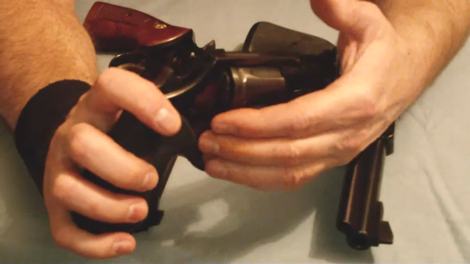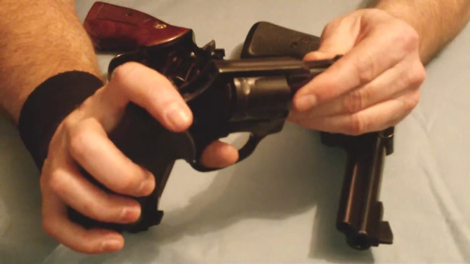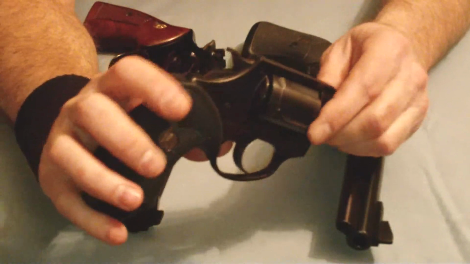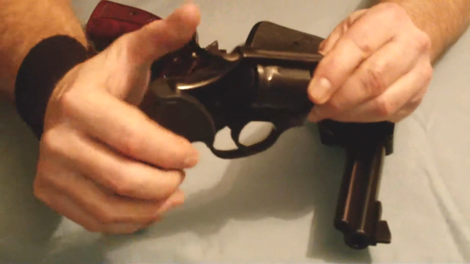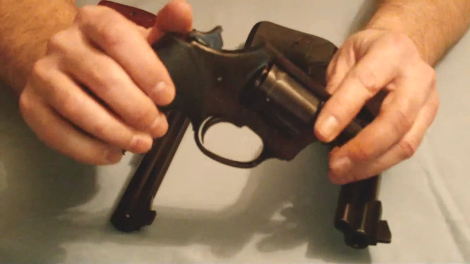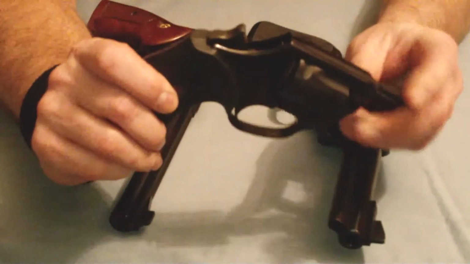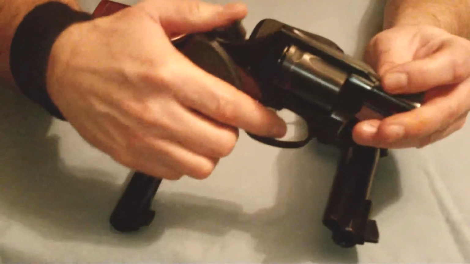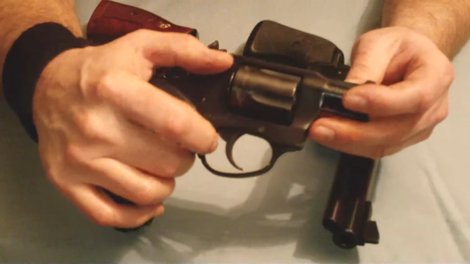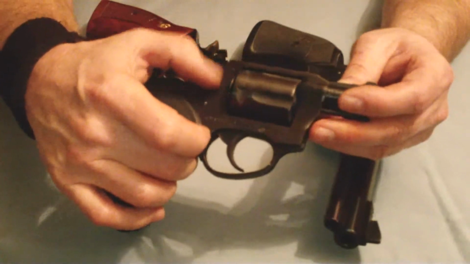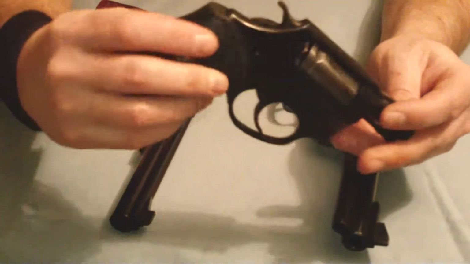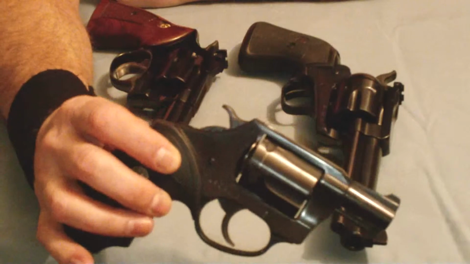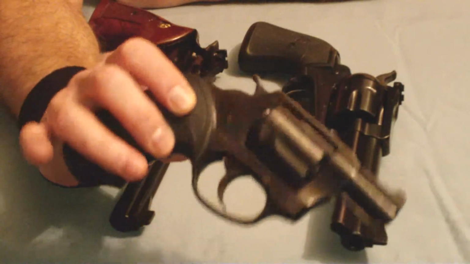The transfer bar rises up during the cocking phase and then retracts after the hammer falls. Guns that have transfer bars are far safer than guns that have a firing pin actually as part of the hammer. That's because of the space between the hammer and the firing pin when that transfer bar is retracted. And that means there won't be an accidental discharge as long as the hammer is down. Or at least there's a far less chance of that happening.